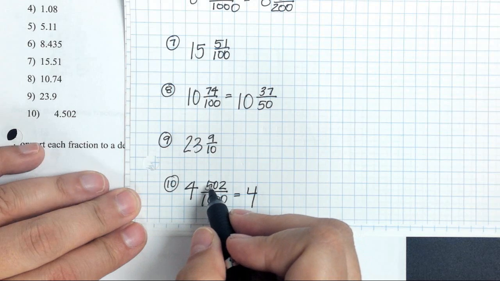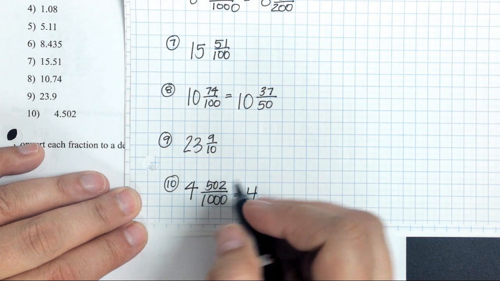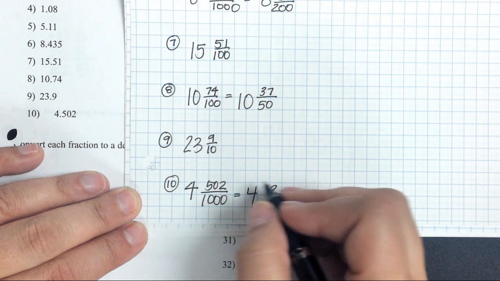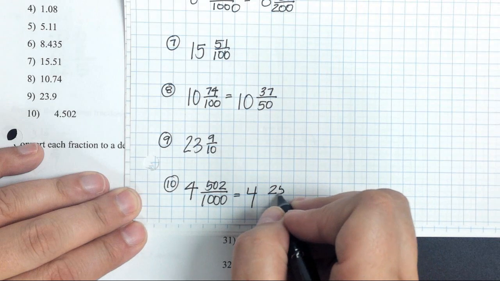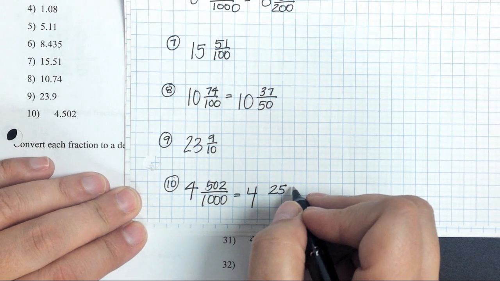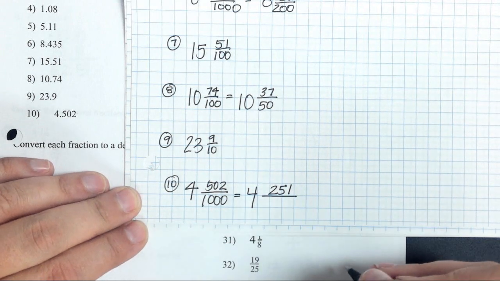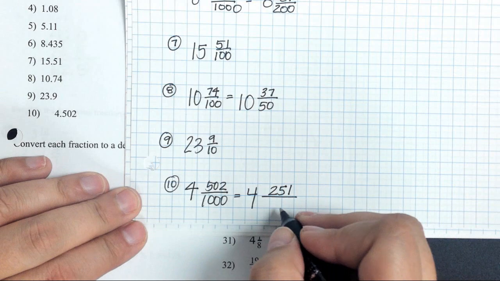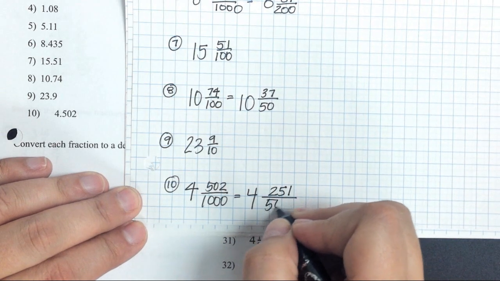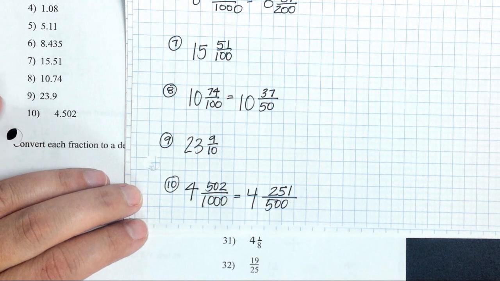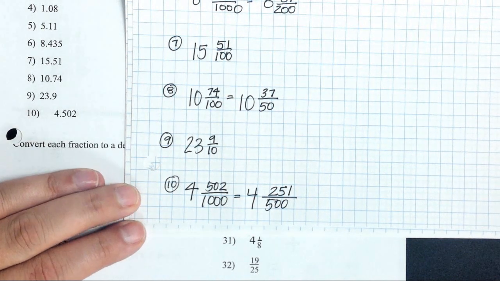So 2 will go into 5 how many times? 2 times. We have 1 left over, so that would be a 10. 2 goes into 10 5 times. And 2 goes into 2 1 time. Okay? What about 1,000 divided by 2? 500. Okay? Think we're good? I agree. All right, any questions so far on this first section?